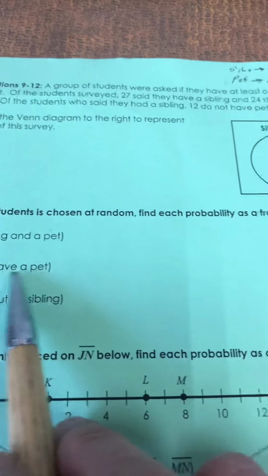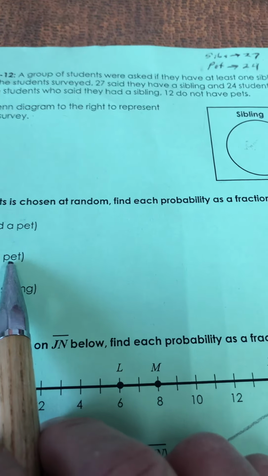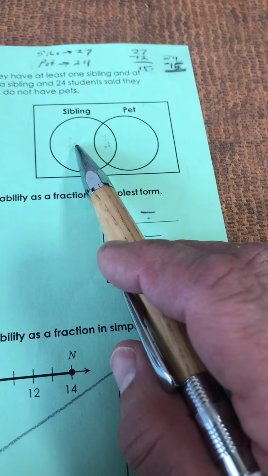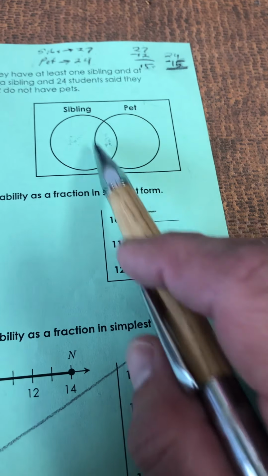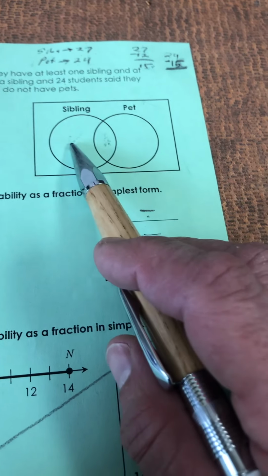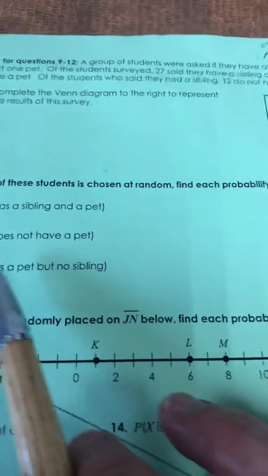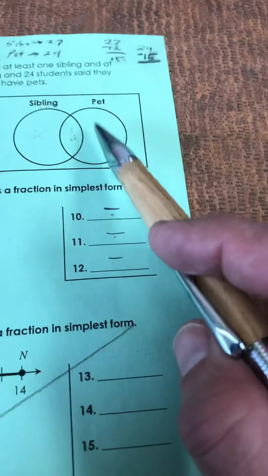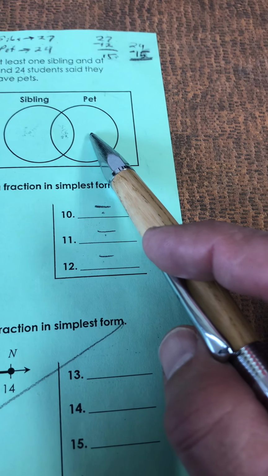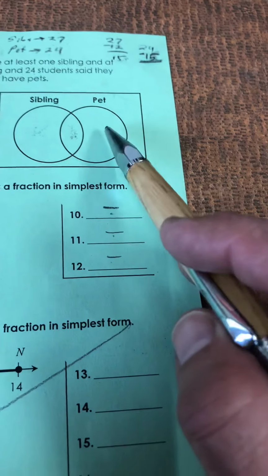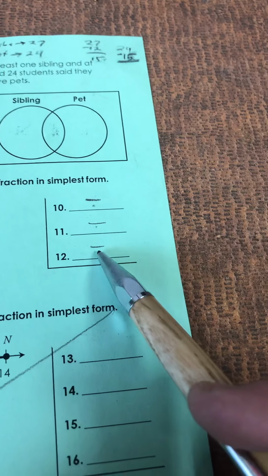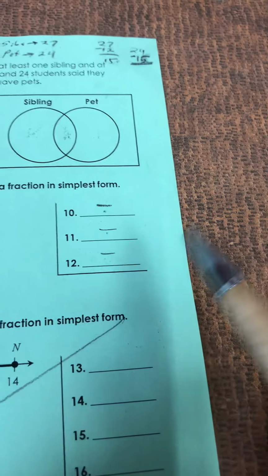Number 11 does not have a pet. So it's just going to be the sibling, but no pet at all. So it's just this number here over the total. And 12 has a pet but no sibling. So has a pet, no sibling. So just pet over the total number. Simplify it if you can.